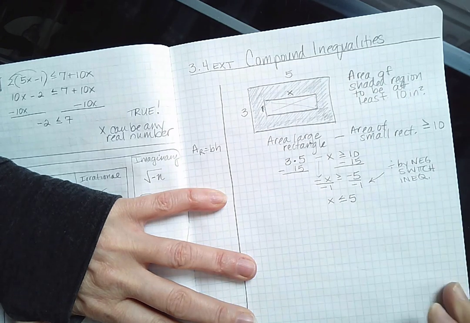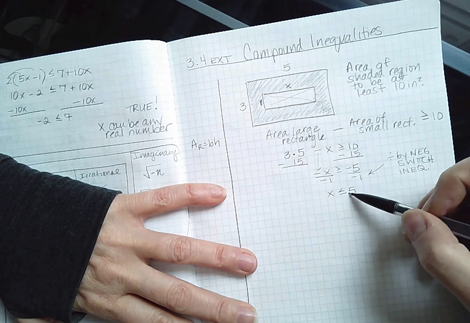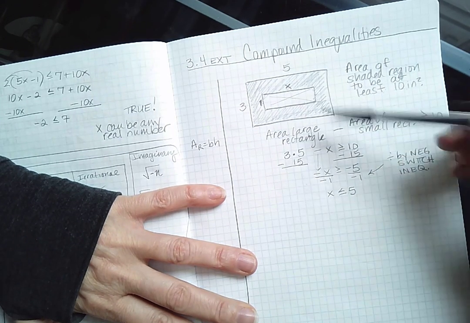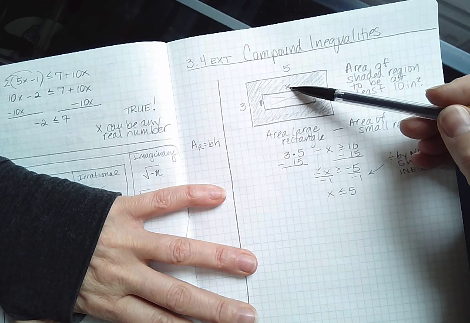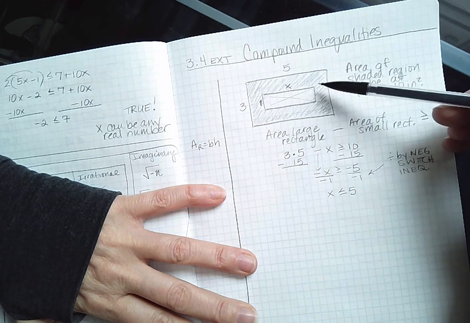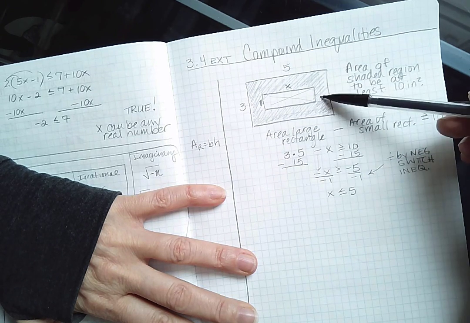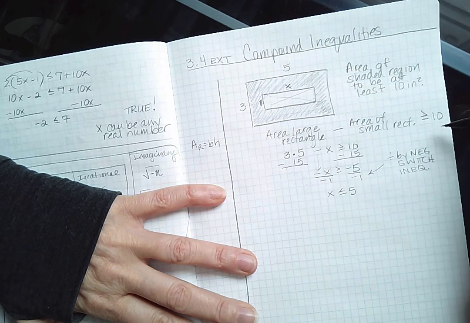Well, yeah, that makes sense. So as long as x is smaller than 5, or it could be equal to 5, then the area of what I have here will end up being at least 10 square inches.